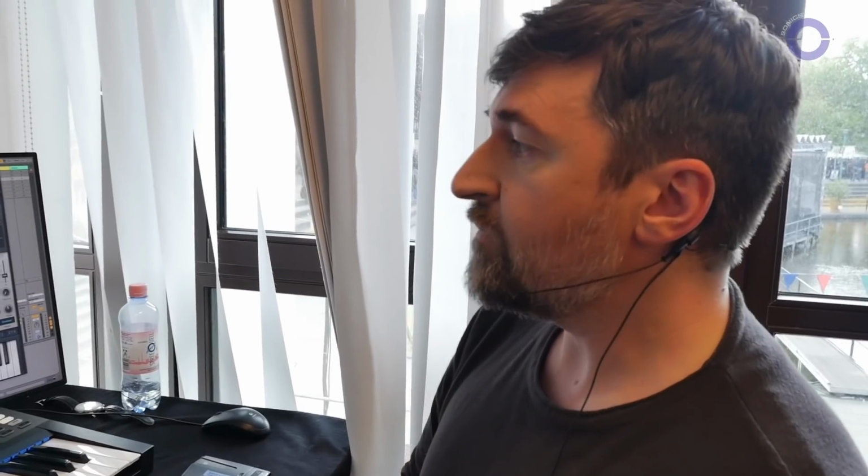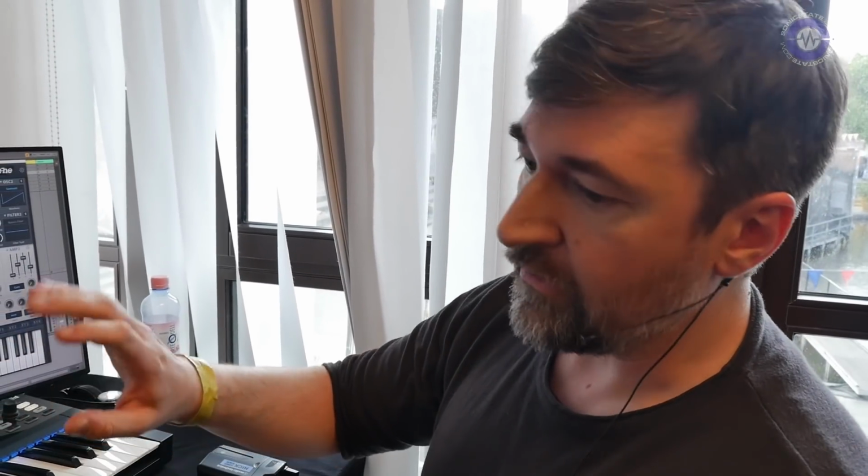But so we're looking at Hive 2, which is the UHE's more accessible synthesizer, right? I think that would be the way to describe it. Or lower CPU footprint, and more approachable than the more modular Zebra approach or the really modular Bazille approach. So this is supposed to be really easy to use.